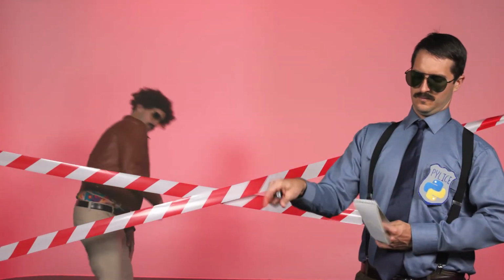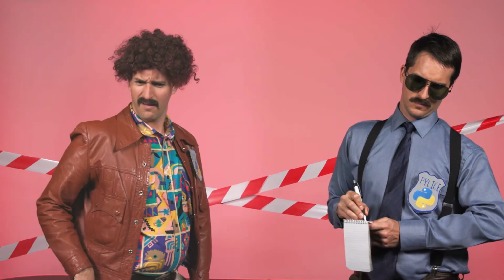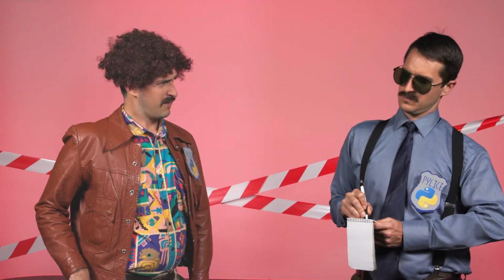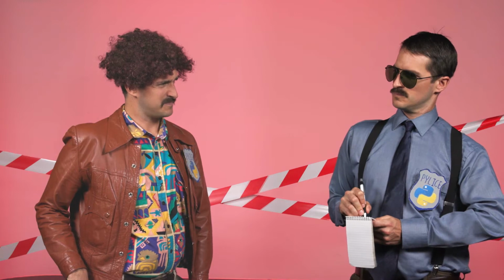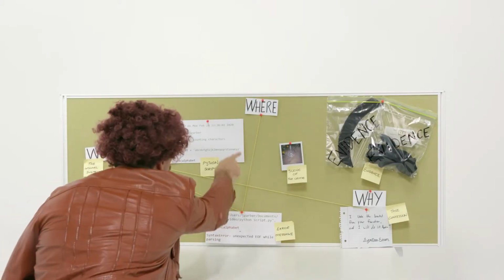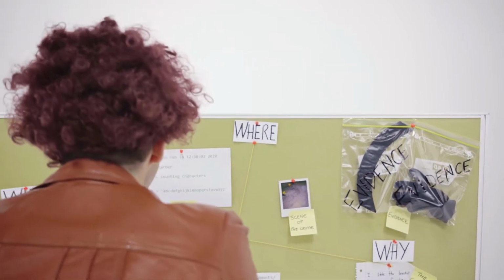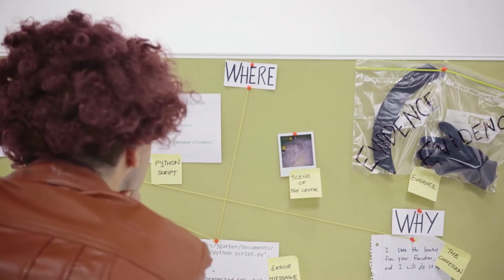Every time you get a Python error in your code, a crime has been committed. Luckily, every crime can be solved by looking at the clues. What do we got here? You're late. By deciphering where the error occurred, who committed the error, and why the error occurred, you can bring your script to justice and keep your analysis safe.